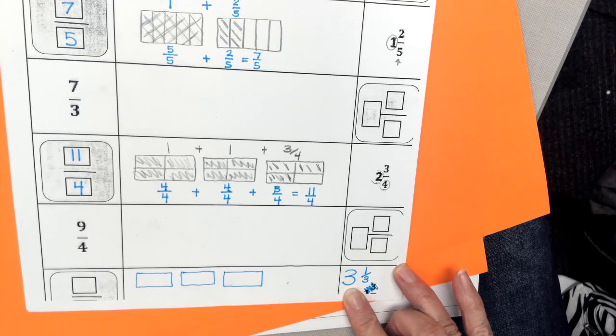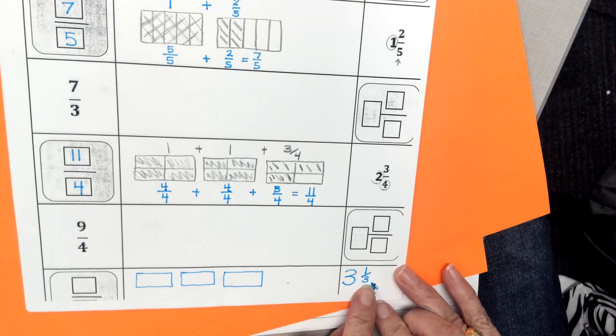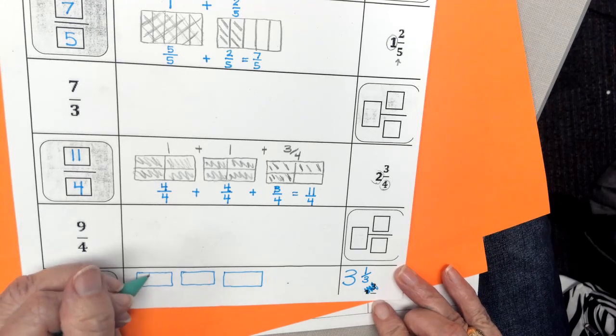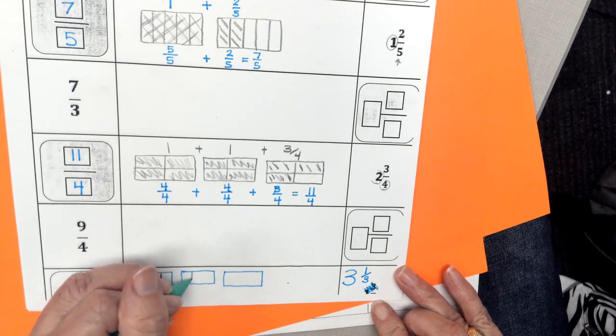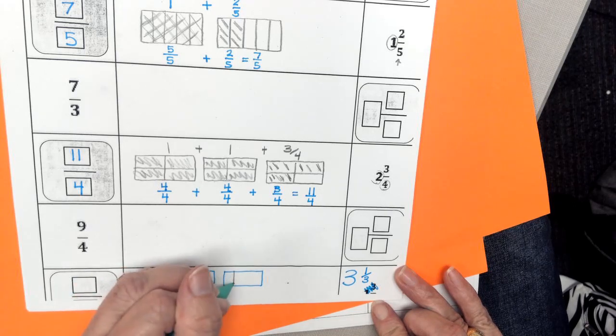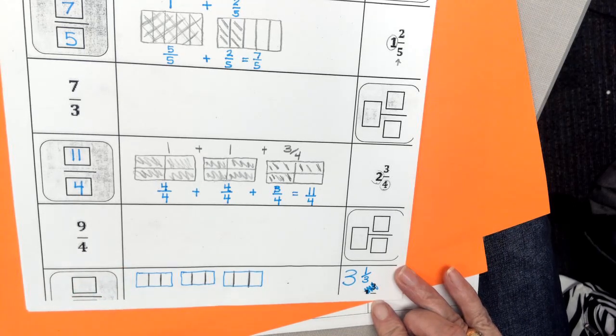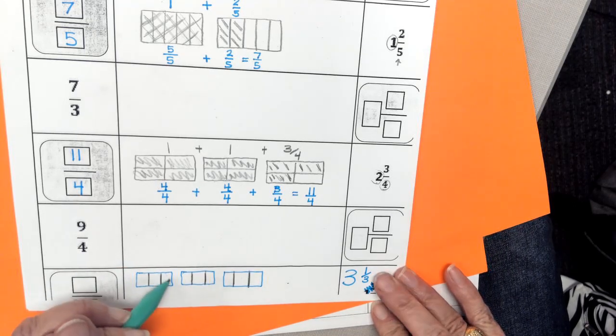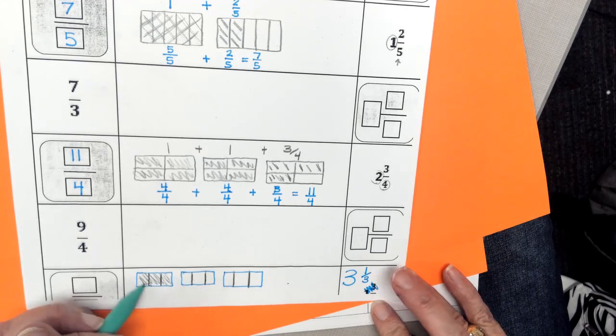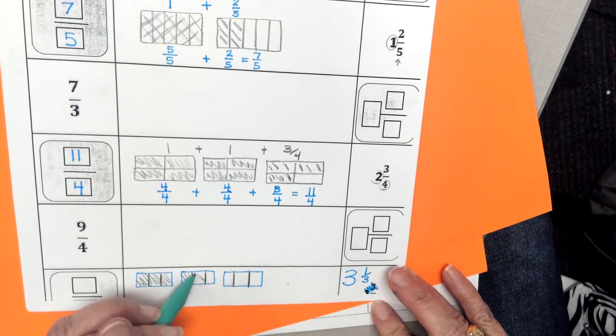Okay. And my denominator is 3, so I'm going to cut this into thirds. And I'm going to shade in all 3 of those to represent the whole number 3.